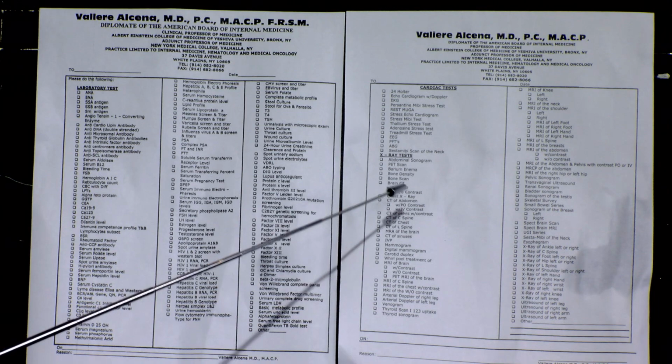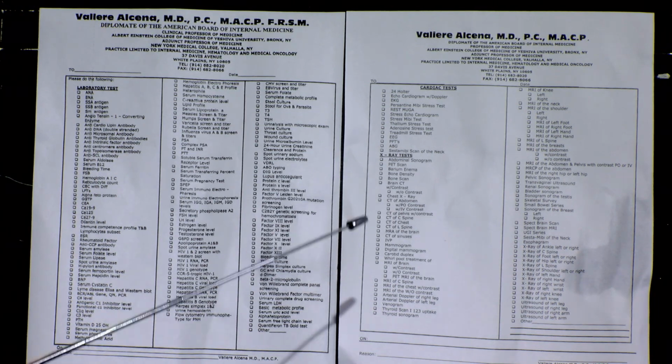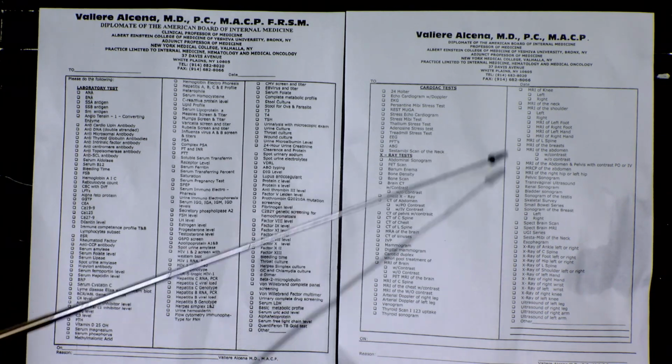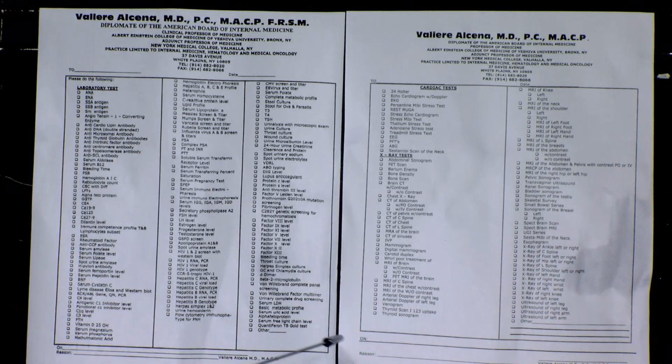This is the radiology, EKG type, cardiology type form. There are a little bit more than 100 different tests one can do here between radiological tests, cardiology tests, etc., to evaluate patients with different diseases, of course, including hypertension.